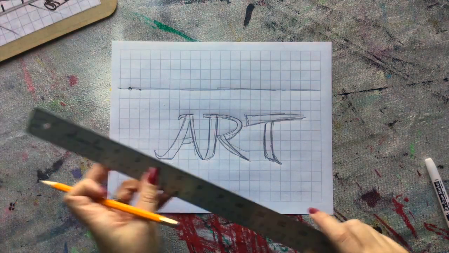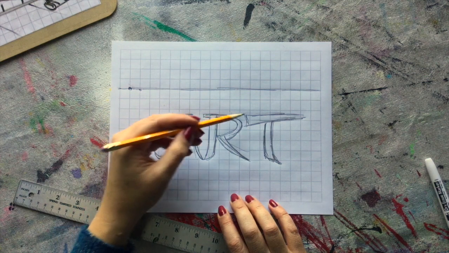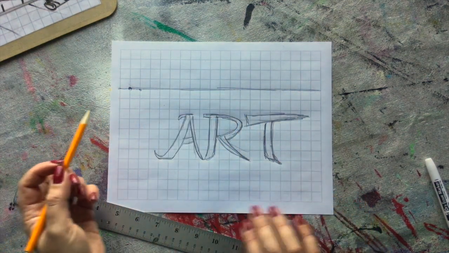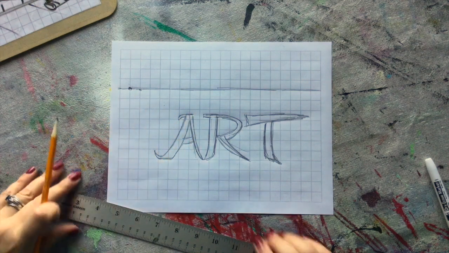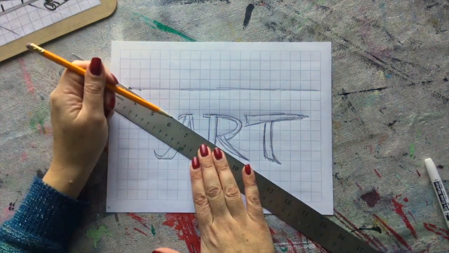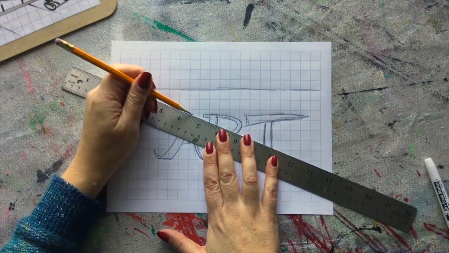I'm definitely going to need a ruler for the next part, and I need to try to connect as many corners as I can. They're going to have a lot more corners or edges than they would if I had just done block letters. So give me a second. I'm going to go in and add as many of these edges connecting to the vanishing point as I can.